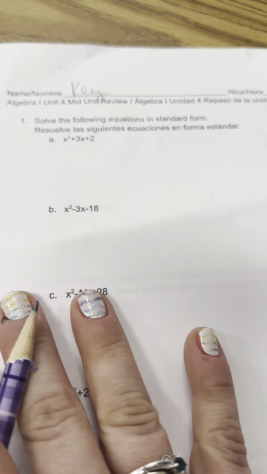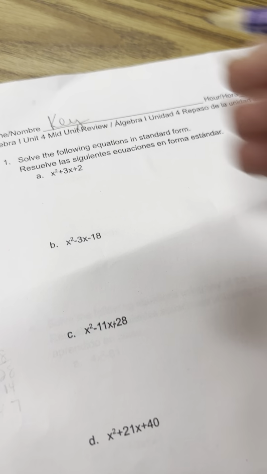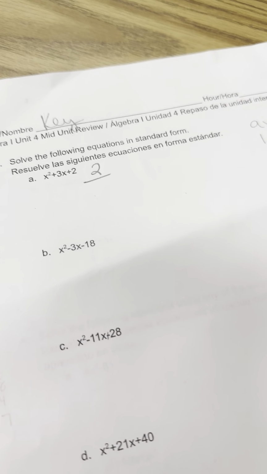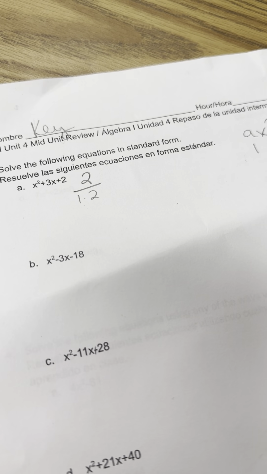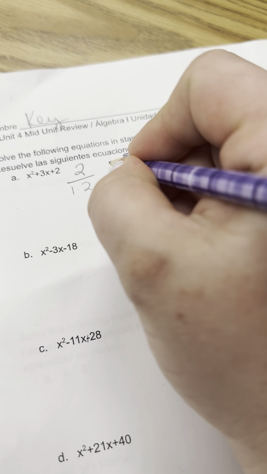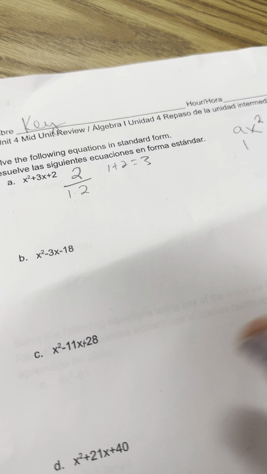So our first example here is x squared plus 3x plus 2. I'm going to see what my factors of 2 are. The only factors of 2 I have are 1 and 2. 1 plus 2 does equal 3. So that is a valid answer.